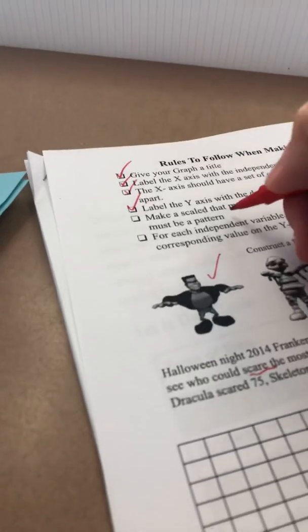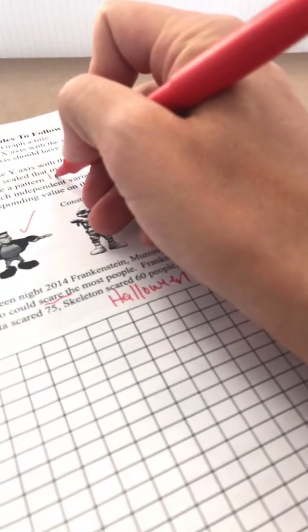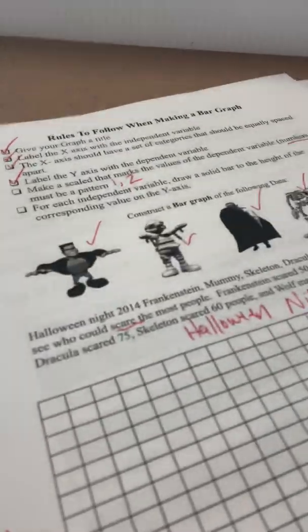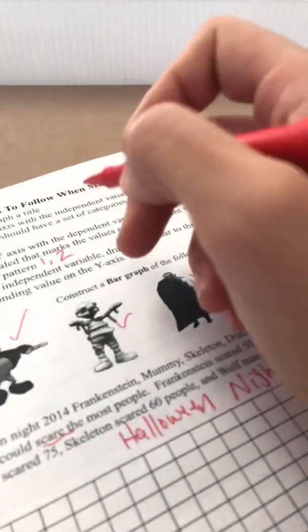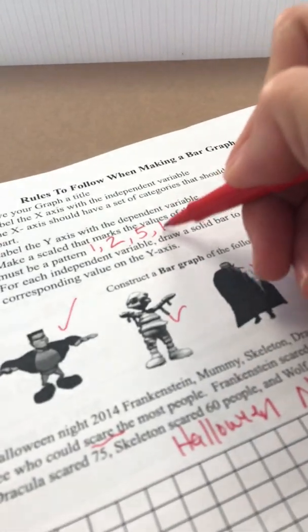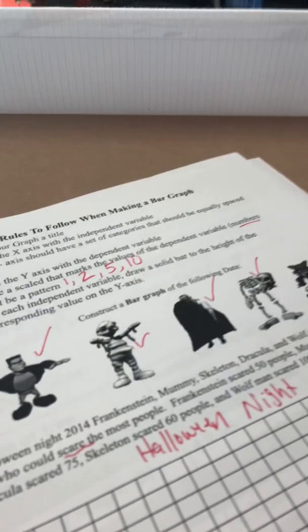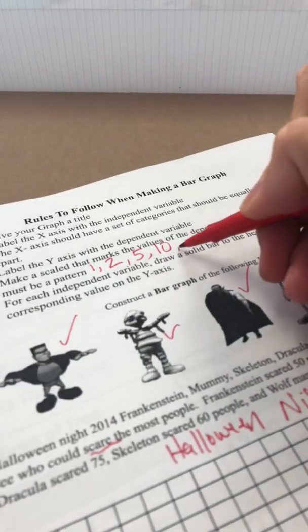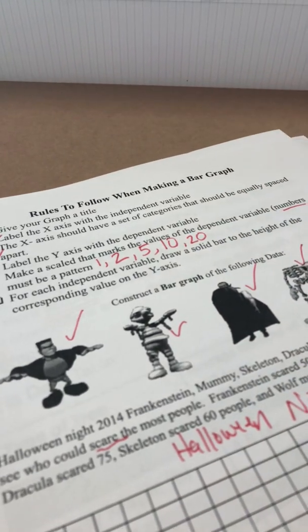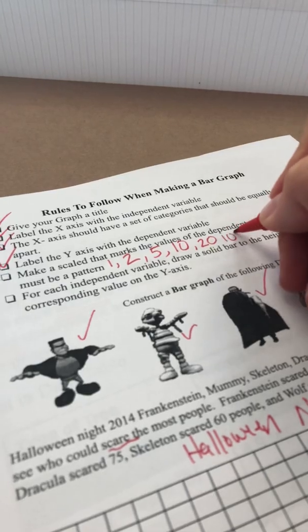So a pattern could be ones, 1, 2, 3, 4, 5, 6, 7, 8, 9, 10. It could be 2s, 2, 4, 6, 8, 10, 12, 14, 16, 18, 20. It could be 5s, 5, 10, 15, 20, 25, 30, 35, 40. It could be 10s, 10, 20, 30, 40, 50, 60, 70, 80. I think somebody in class said that they would use 20s for a different graph. That's pretty easy to use, but so are 100s.